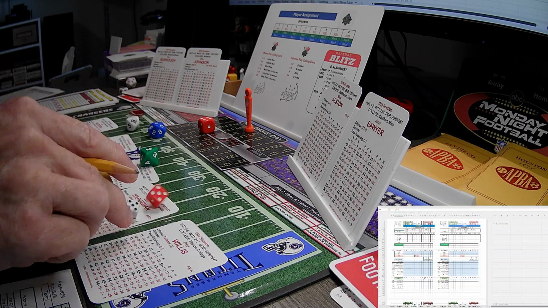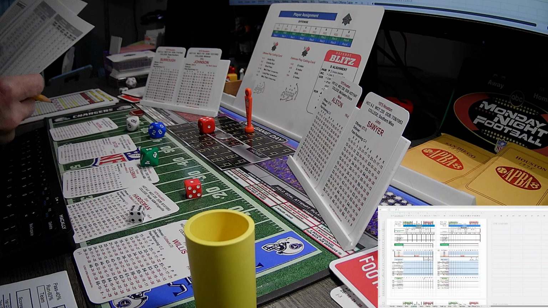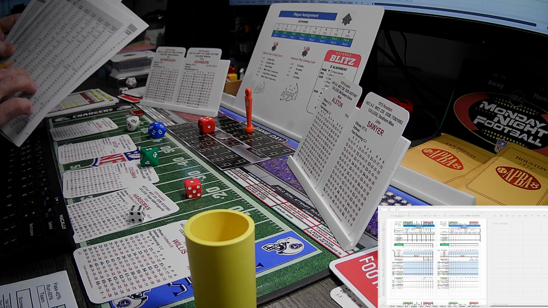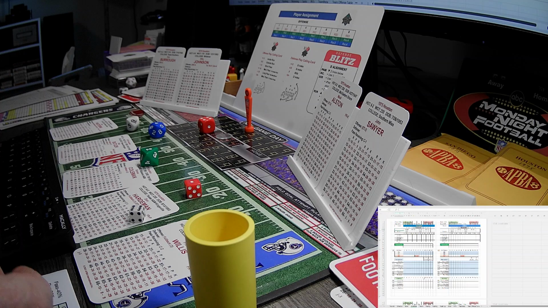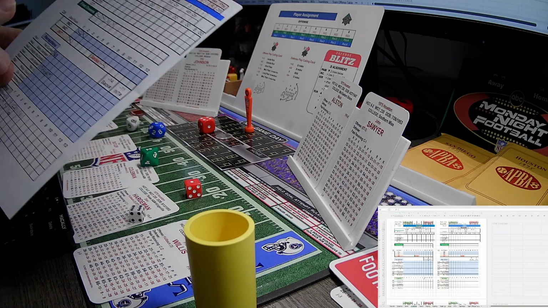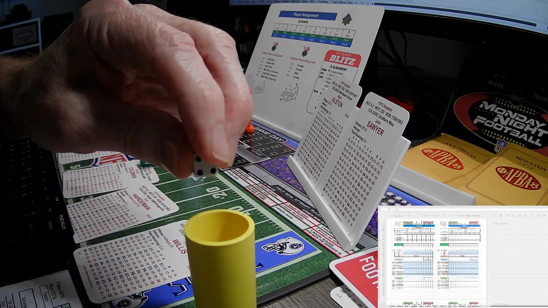Skip Butler for the extra point. 22. It should be good. And it is. So that's 7 more for the Oilers. Gives them a 13-0 lead as we go into the mid-2nd quarter.